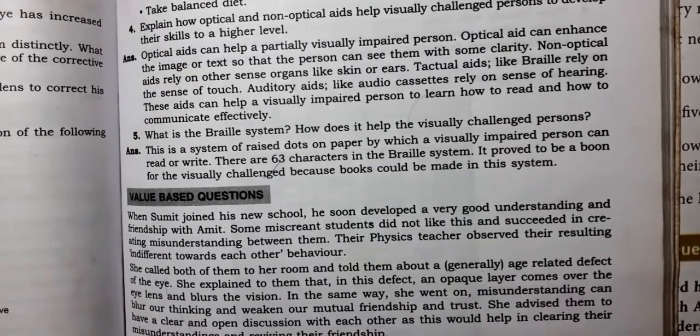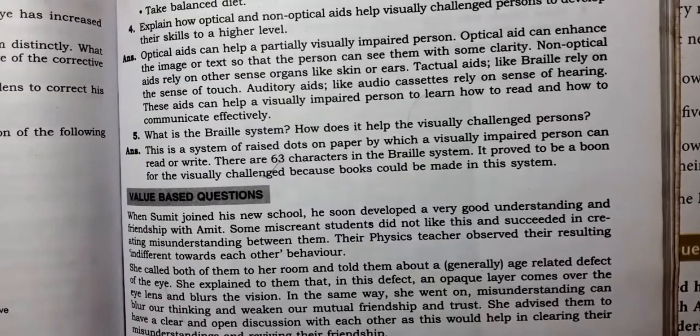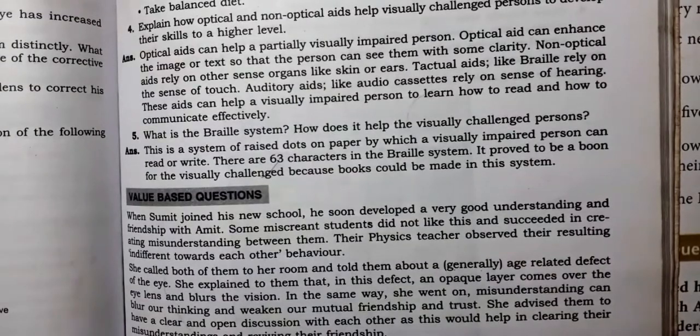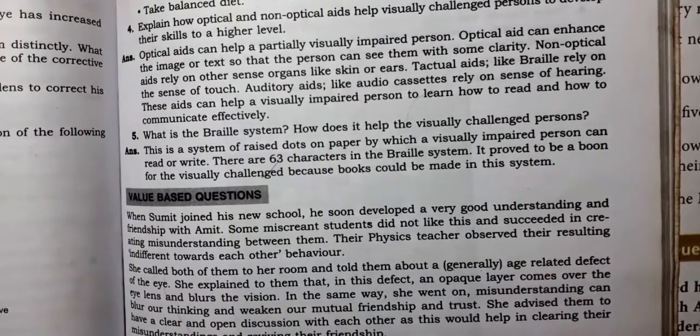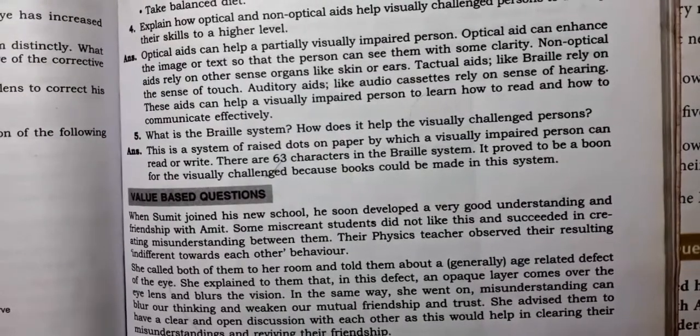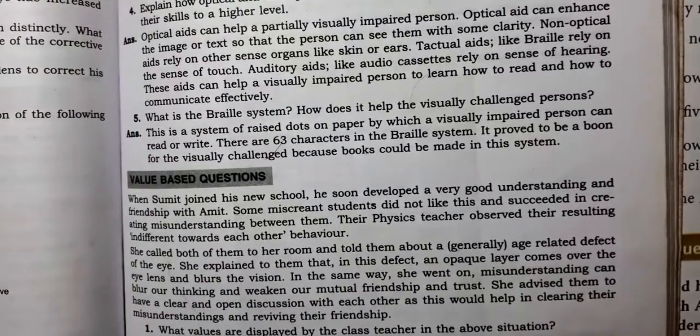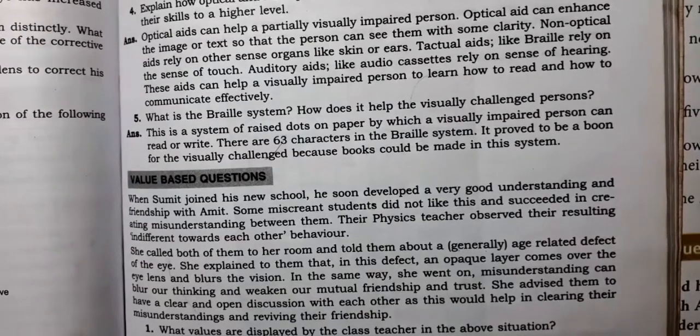She called both of them to her room and told them about a generally age-related defect of the eye. She explained that in this defect an opaque layer comes over the eye lens and blurs the vision. In the same way, she went on, misunderstanding can blur our thinking and weaken our mutual friendship and trust.